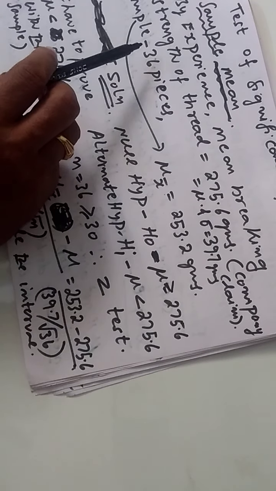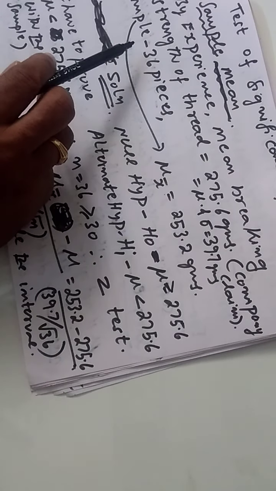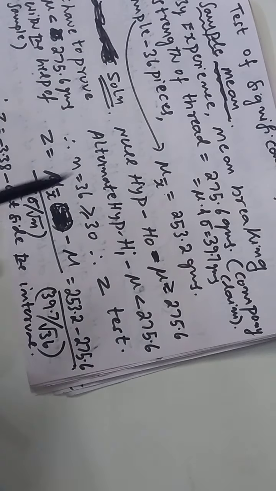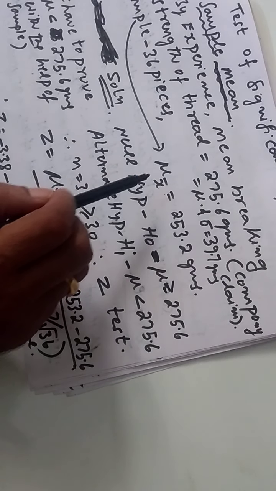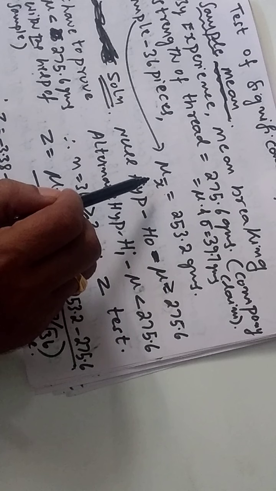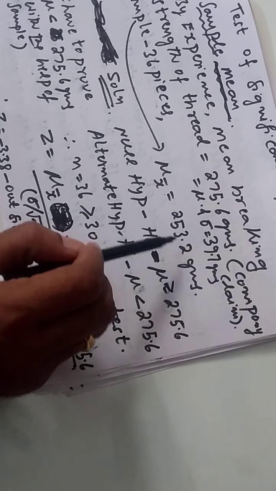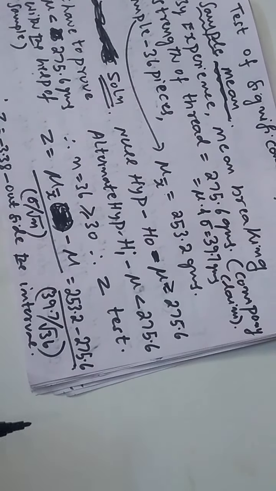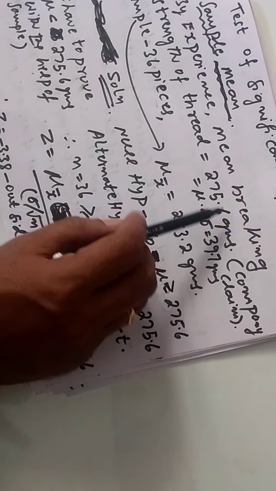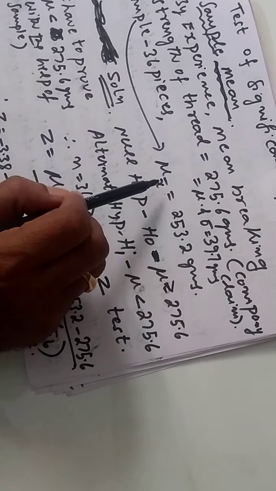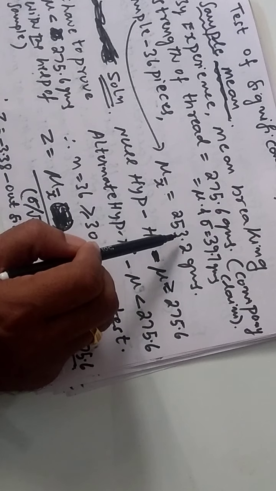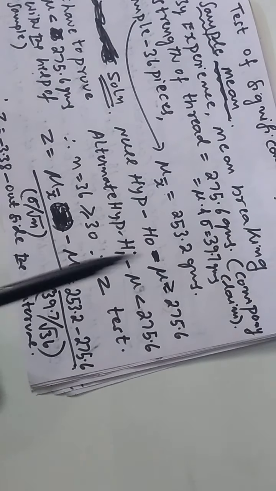Now the engineer wants to test that. So therefore he takes a sample of 36 pieces. And he observes that the mean breaking strength is 253.2 grams. That is less than this 275.6 grams. So therefore here the sample mean is 253.2 grams.